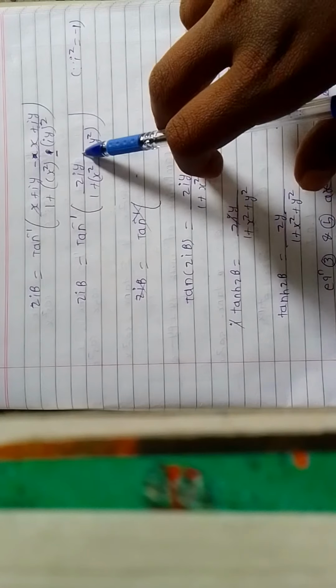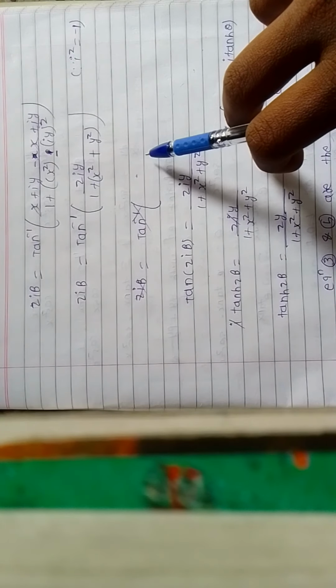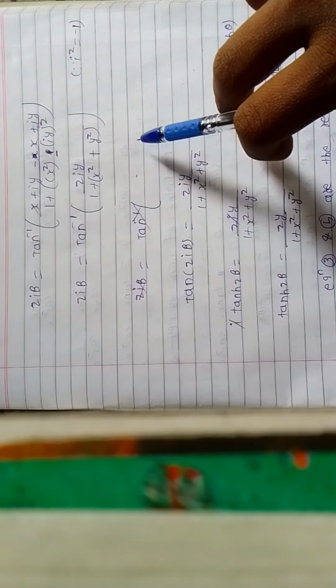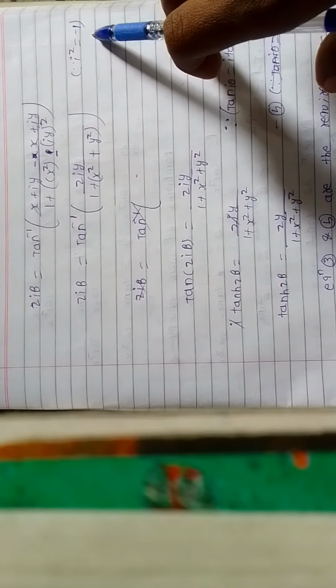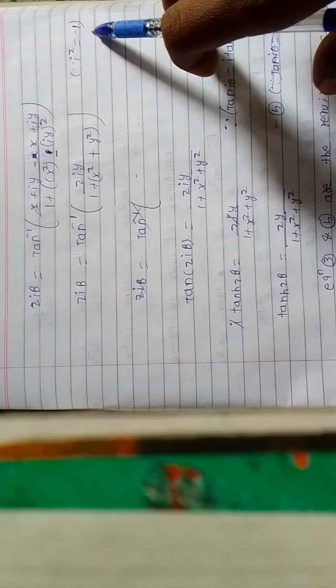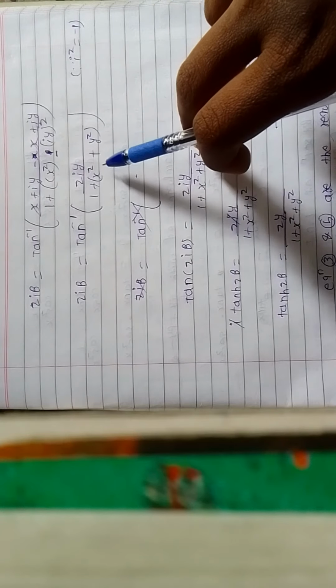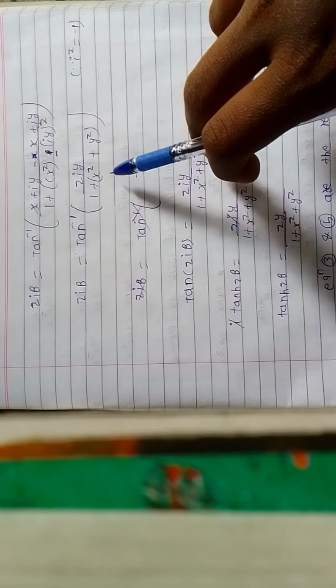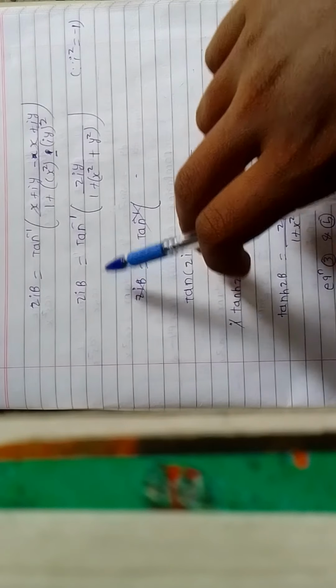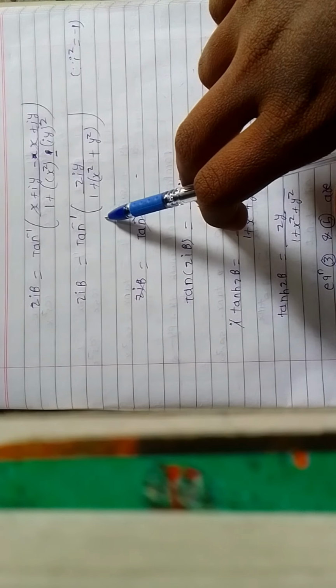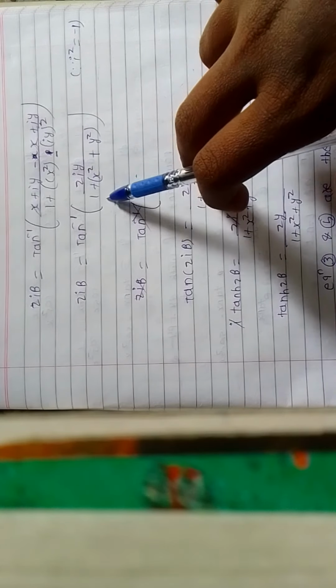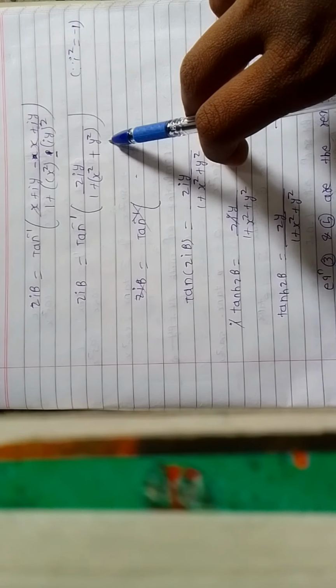See here, and then the i square value is the minus 1. Put this i square value into this, we get x square plus y square, and then we get 2ib is equal to tan inverse of 2iy upon 1 plus x square plus y square.